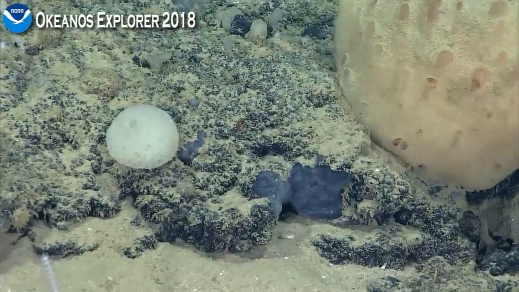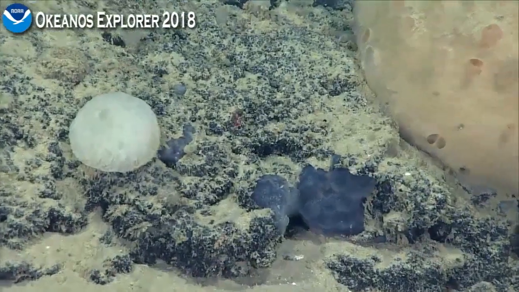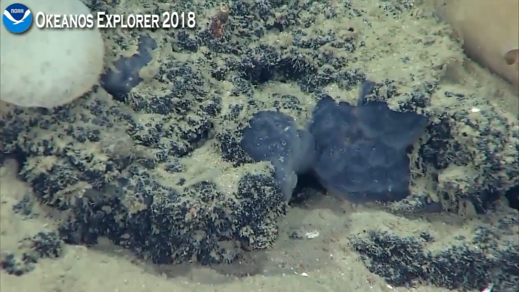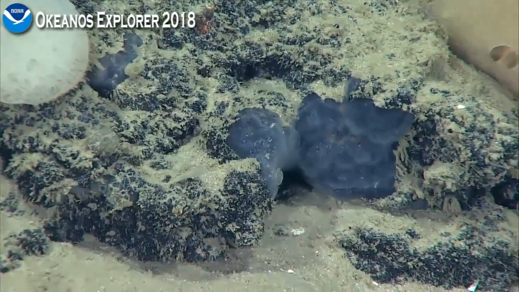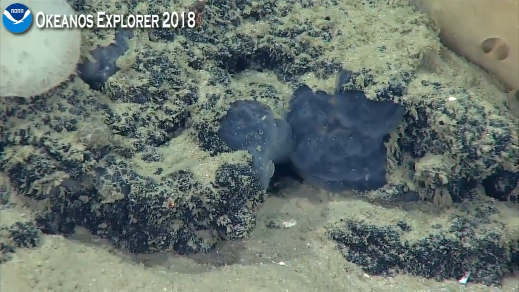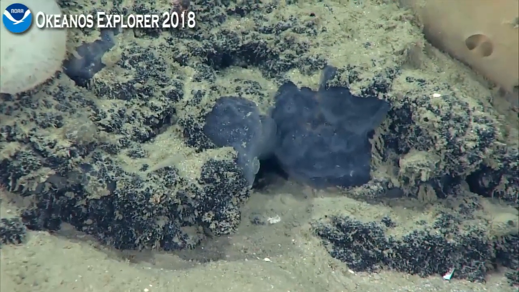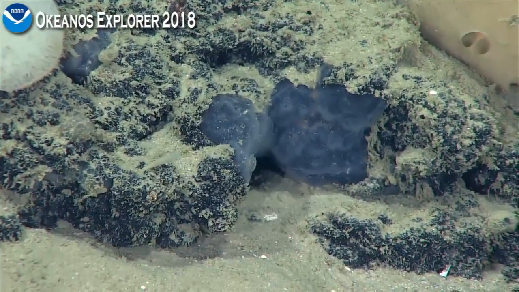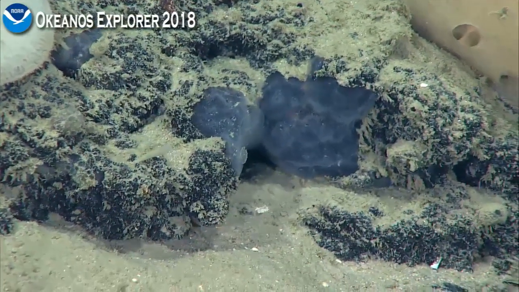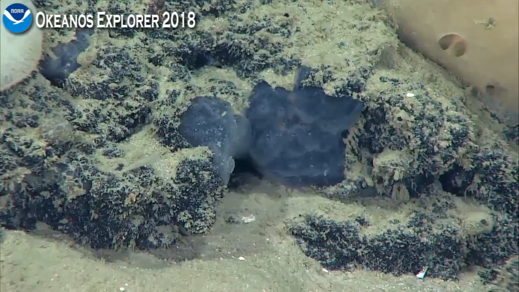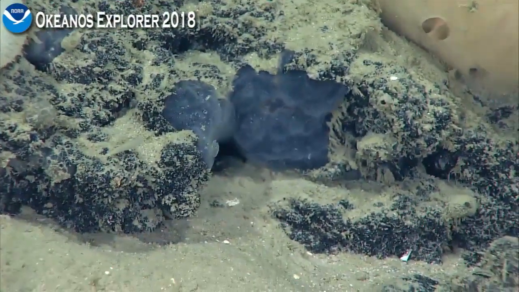So here you can see maybe even a little bit better some of the incurrent and excurrent pores. But just in this image, in this screen, I'm seeing probably 4 or 5 different species of sponges. Wow, that's very high diversity, isn't it? Yeah, just in this one small area. Because also in the upper left, we're seeing that roundish sponge, again probably a hexactinellid or a glass sponge.